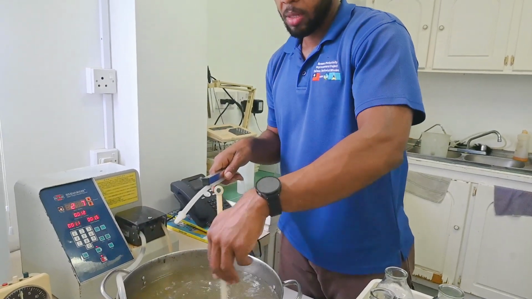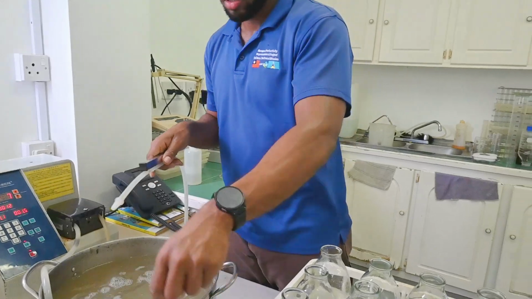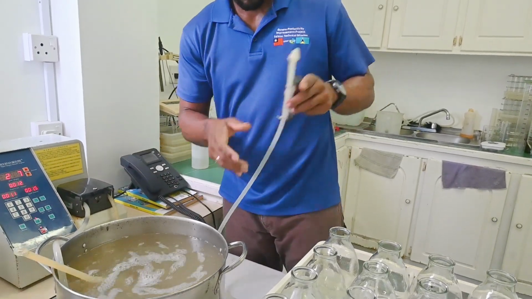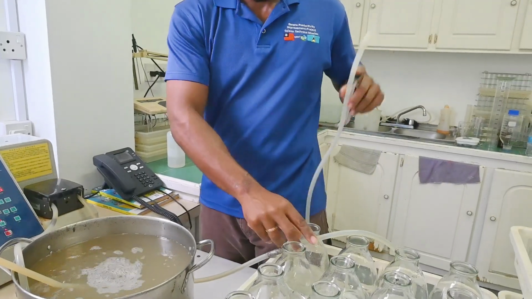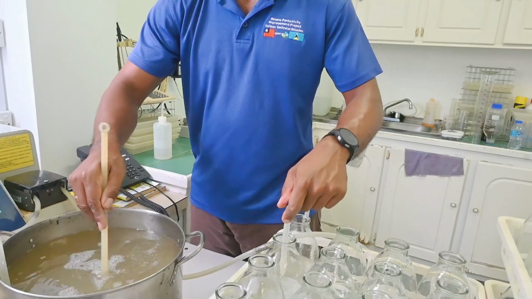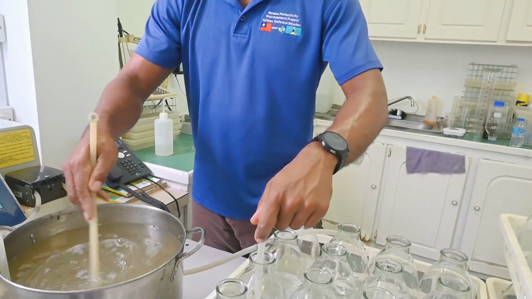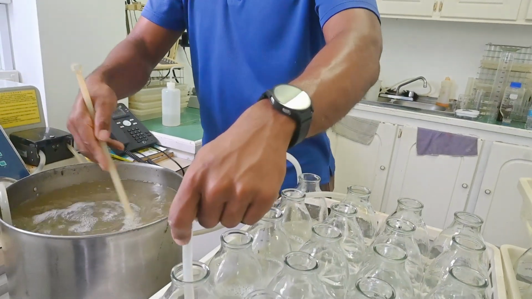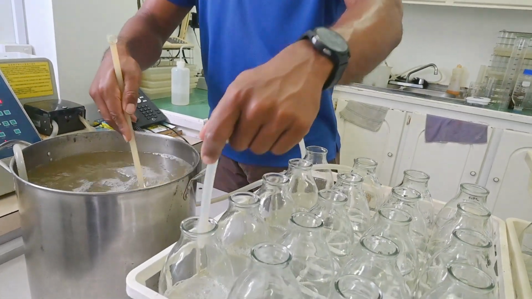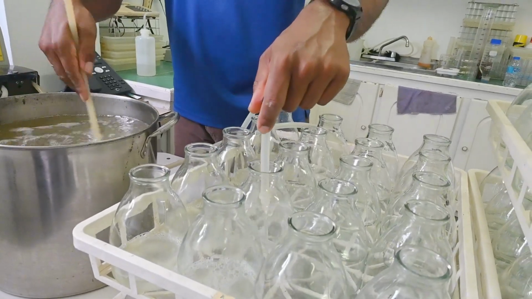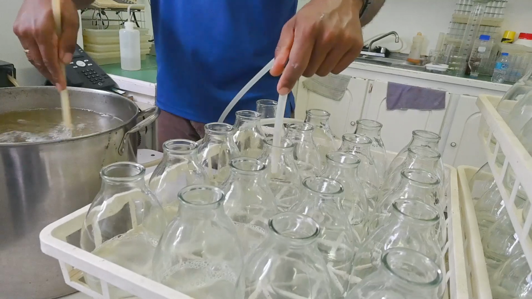Now we're going to dispense the same amount into all of these bottles. Starts and stops automatically based on the time you set it. Just always have to keep stirring to ensure that the amount of agar is uniform.